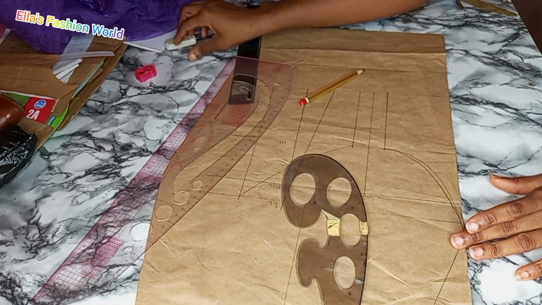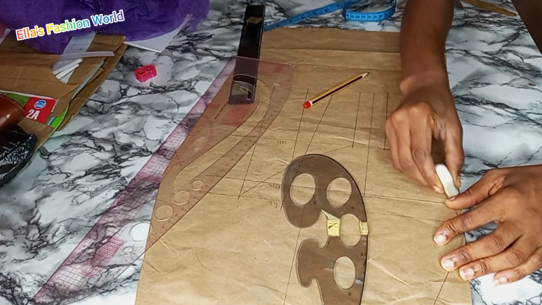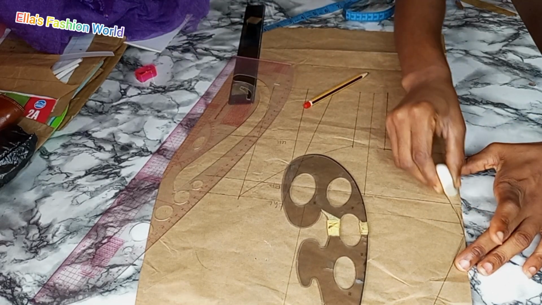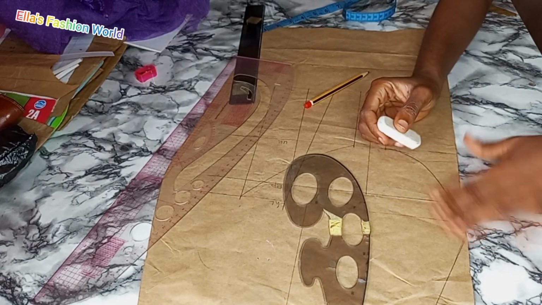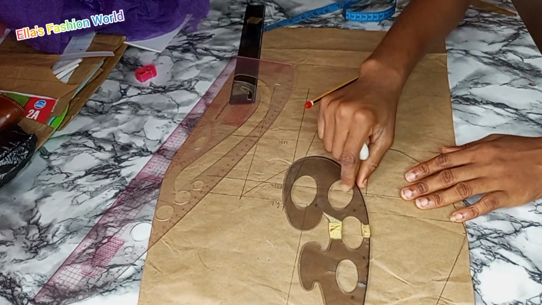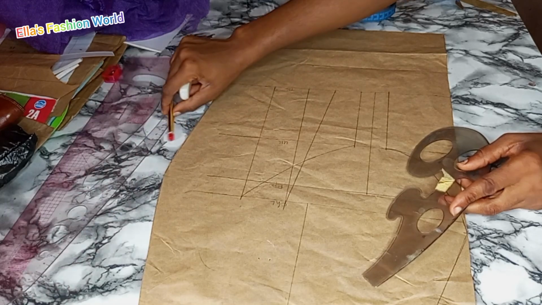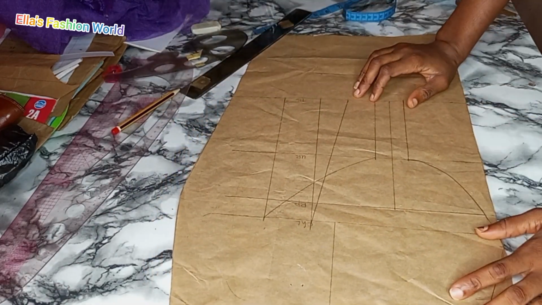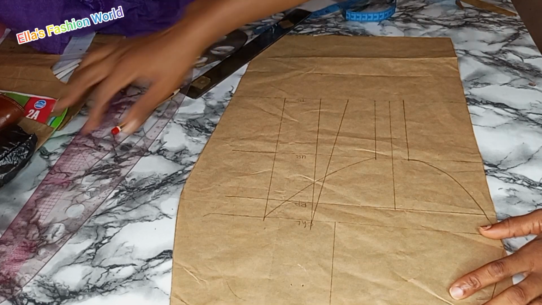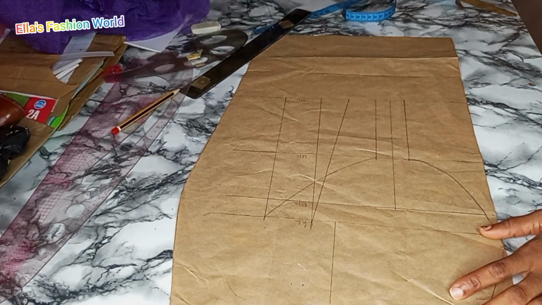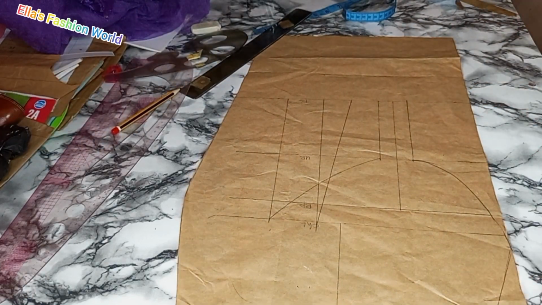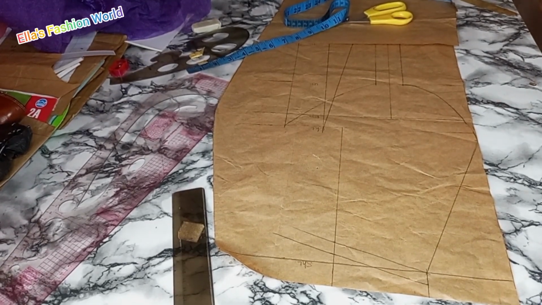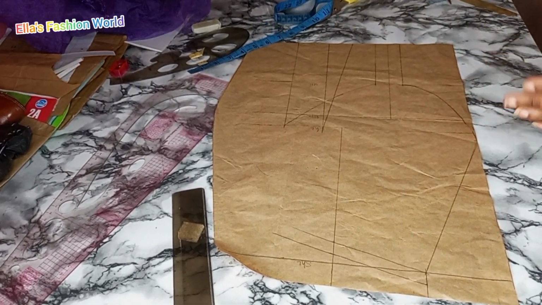So I'm going to clean up this line. Alright. So guys, after that, let me cut out this part so that we won't be confused on what we're doing here. Alright guys, so I've cut out this part.